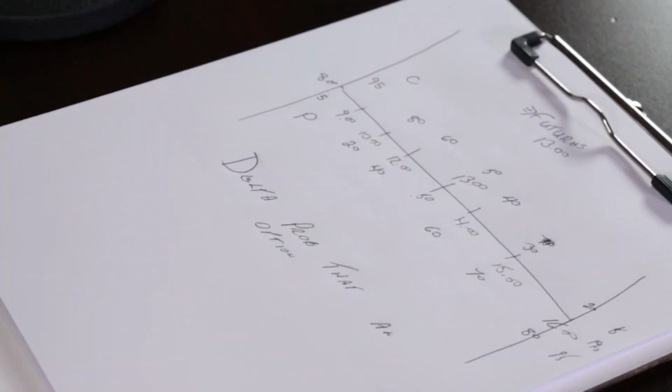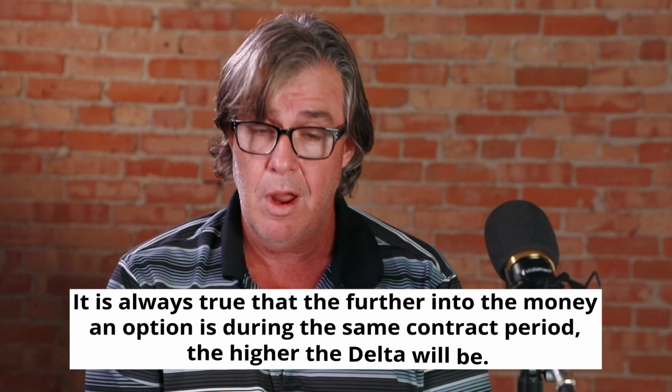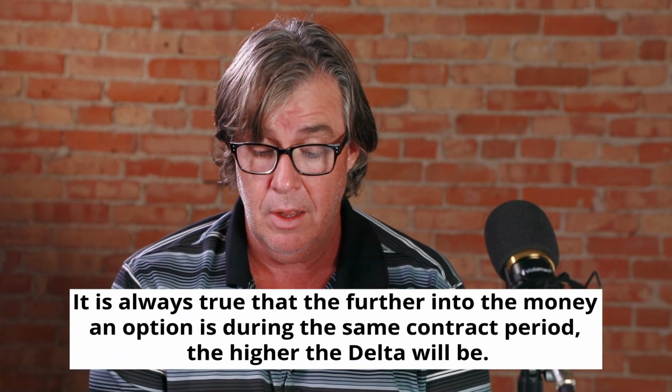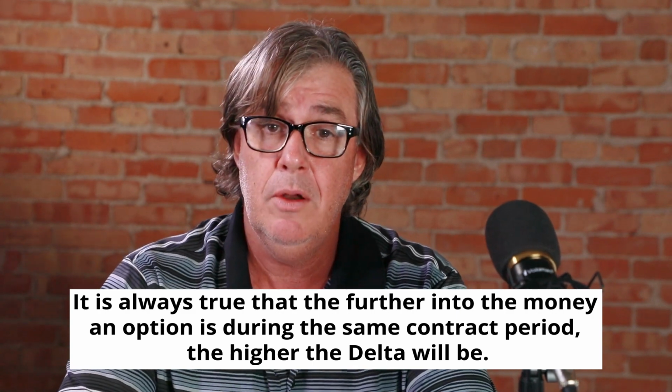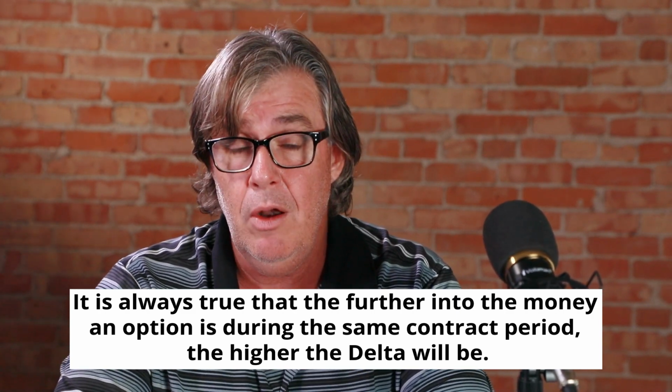The $12 put has a delta of 40. The $10 put has a delta of 20. You can't go to $10 without going through $12 first. So the $12 put is always going to have a higher delta than the $10 put. And when you map out your array here, you can see it's always that way. The further out of the money put, the smaller the delta. The further out of the money call, the smaller delta. So the smaller the options are, the smaller the delta is.